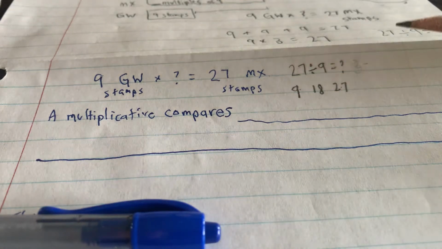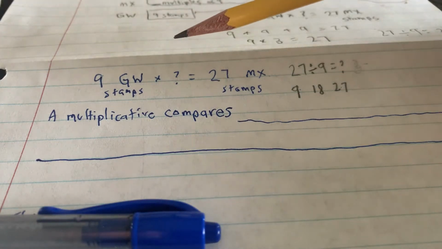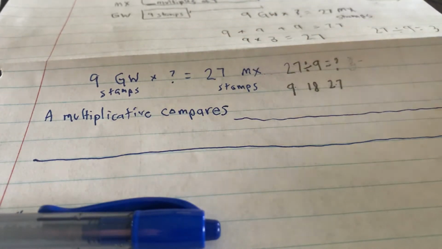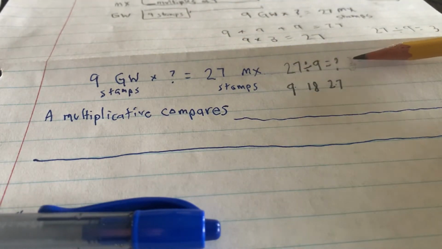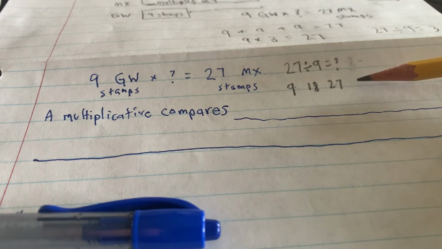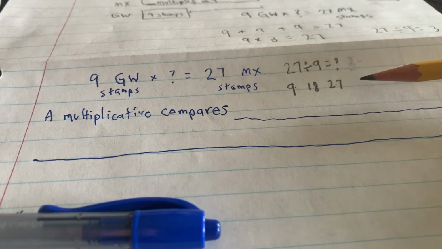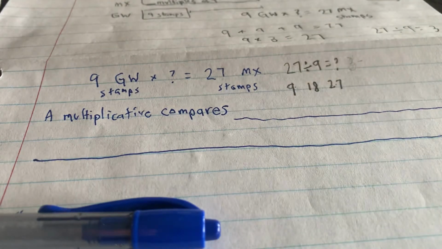Let's go back one more time to how you solved that problem. How did you solve for this equation? Last year, some students used division and other students used skip counting. How could you solve for this problem in both ways? Why would both ways give you the same answer of 3 times more stamps?